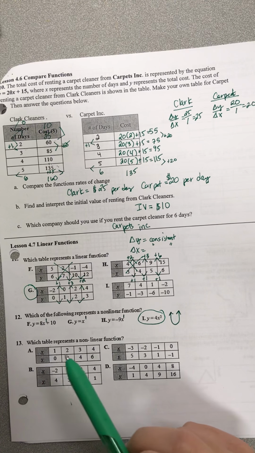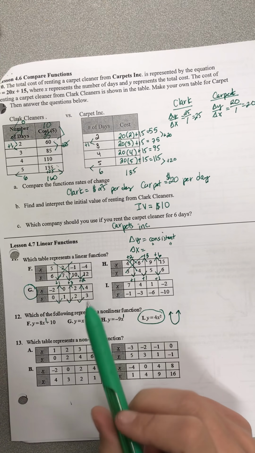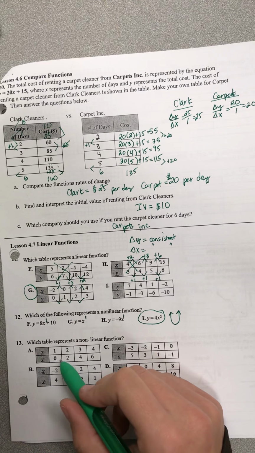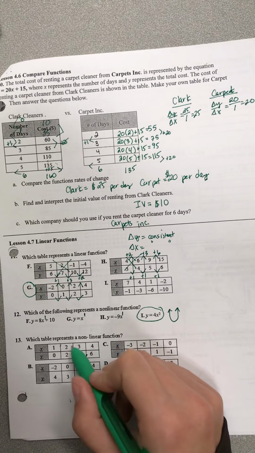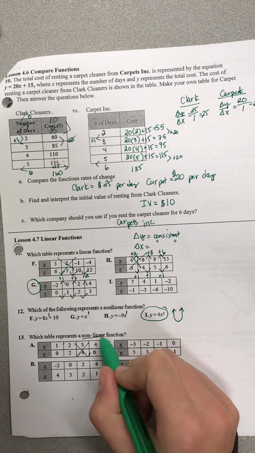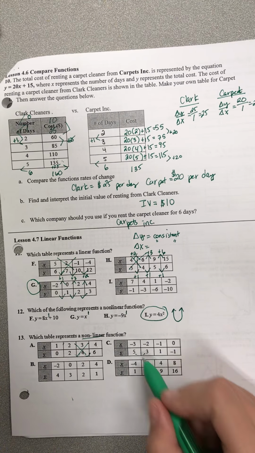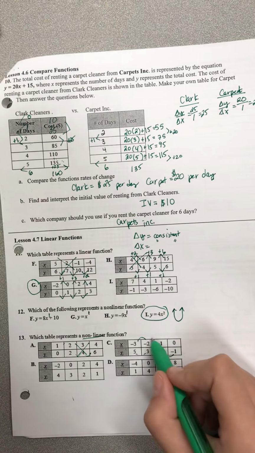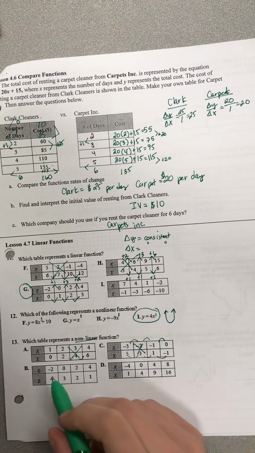Well, in order for it to be nonlinear, the pattern can't be consistent. It's the opposite of what happened in number 11. So if we look at our pattern, this is +2, +2, +2, and that's +1, +1, +1. That makes it linear. Remember, we're trying to find something nonlinear. In C, it's -2, -2, -2, and +1, +1, +1. That makes C linear as well.